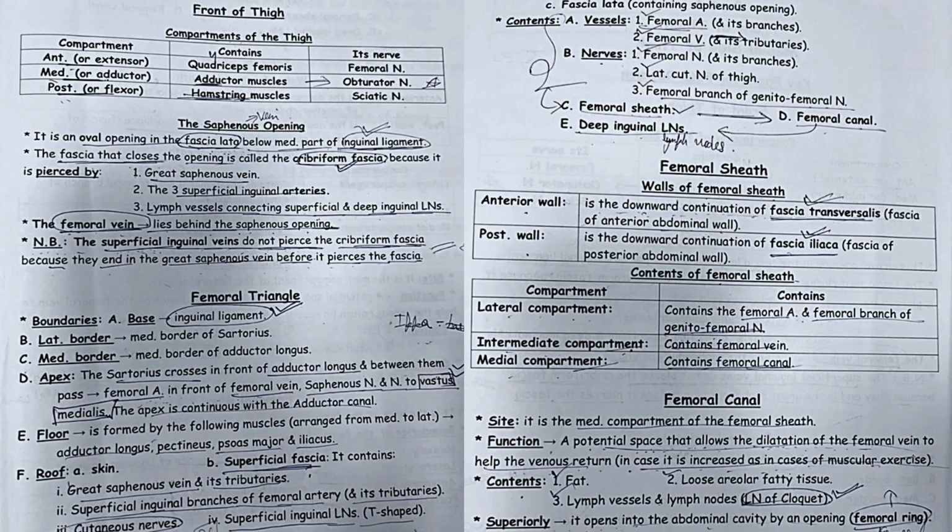Now we have the superficial inguinal vein, but the superficial inguinal vein is not piercing the cribriform fascia.